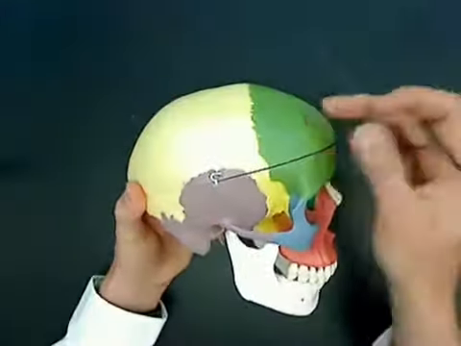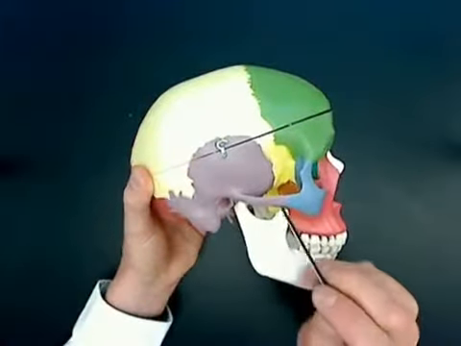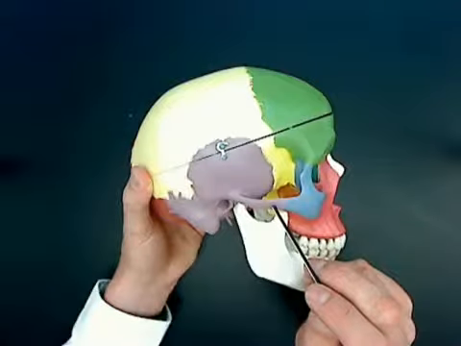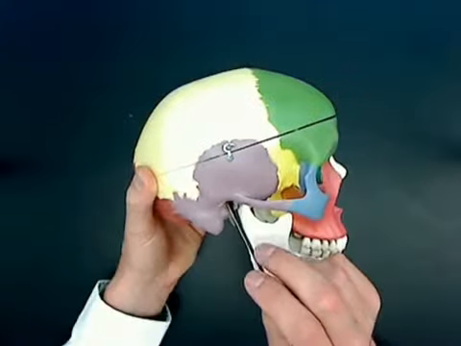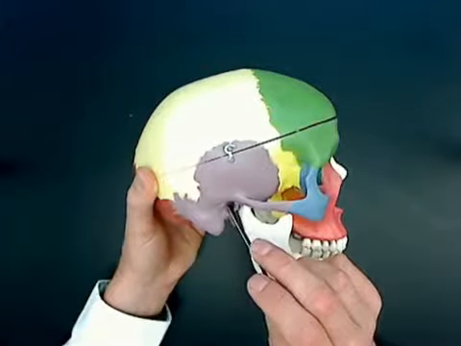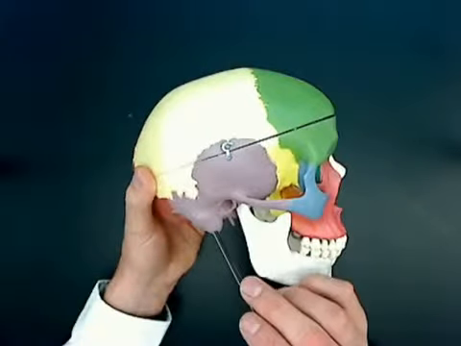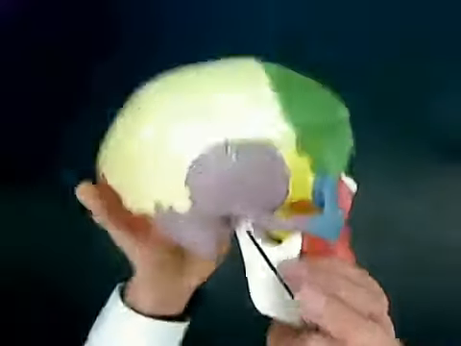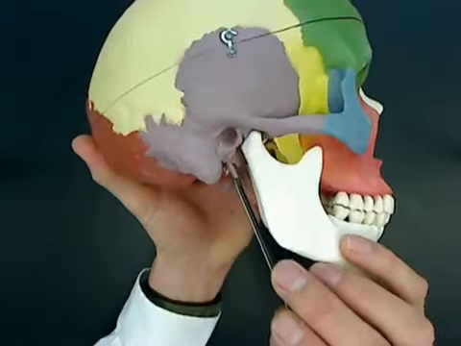This is the right temporal bone. For the major features of the temporal bone, this is the zygomatic process of the temporal bone. This is the external auditory meatus, right external auditory meatus, or right acoustic meatus. This is the mastoid process, and this piece of bone pointing down is the styloid process.